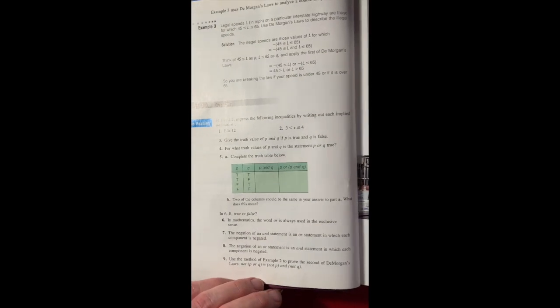If we go back over here and look at page 22, and we're looking at the questions that are there, to express the following inequalities by writing out each implied and or.